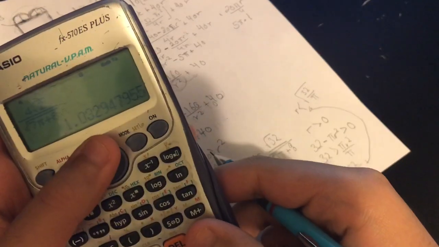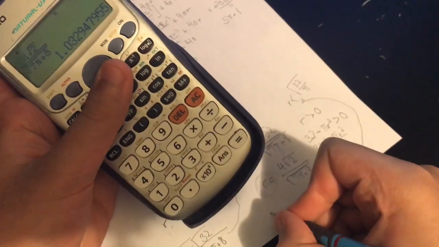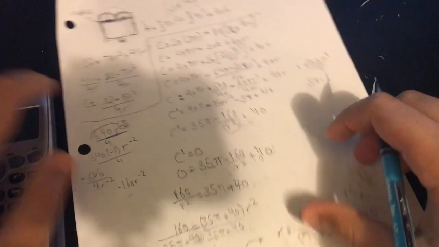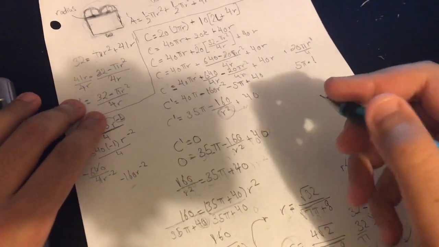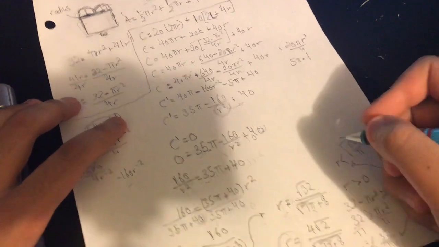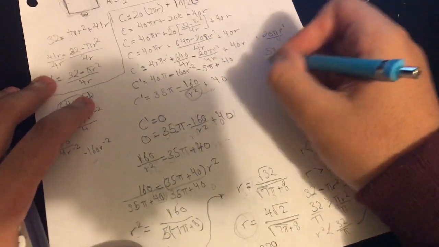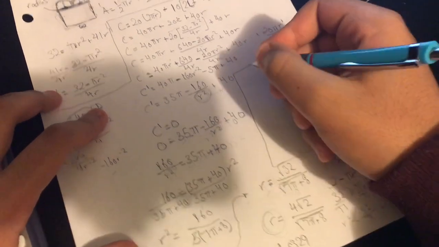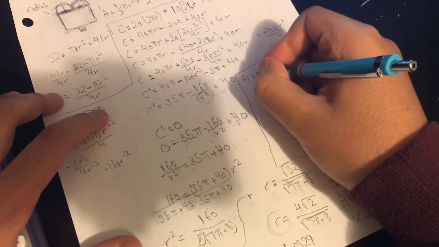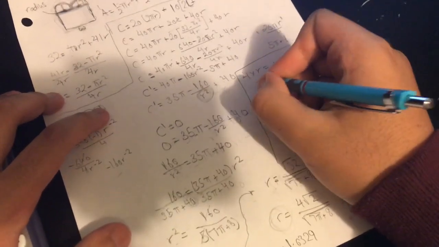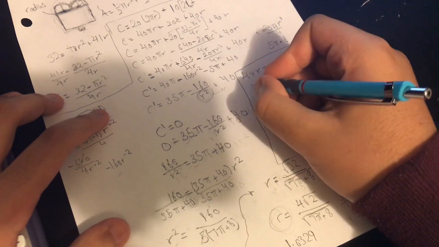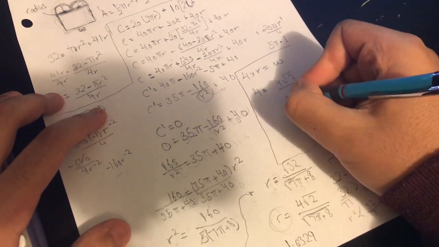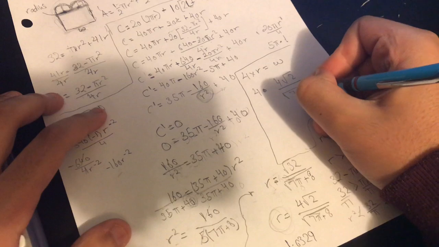So let me write the r here, which is equal to 1.0329. So that's the radius, and we said before that the width is 4 times the radius. So 4 times r will give us the width. 4 times 4 root 2 over square root of 7 pi plus 8.